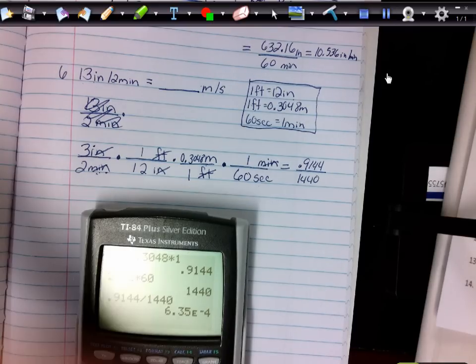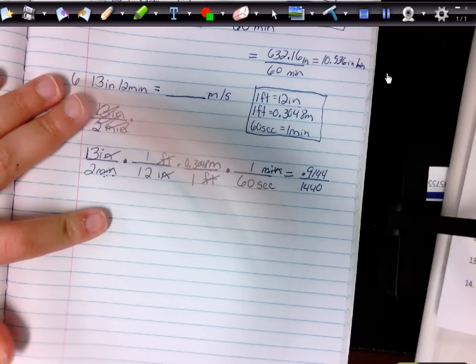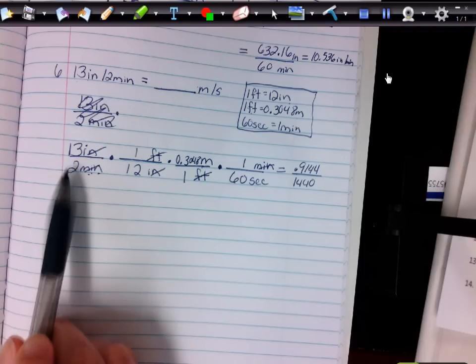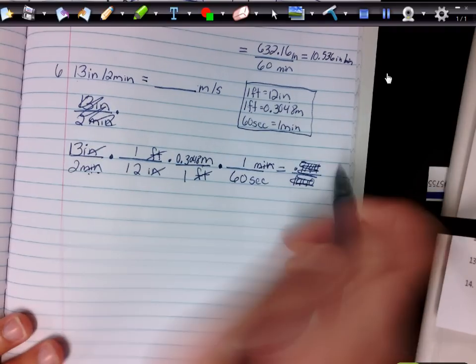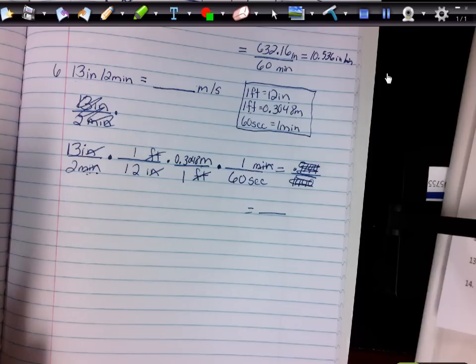Sorry, I messed up here. This was not 3 inches, it was 13. That's where I went wrong right there. Make sure you put 13, so this is going to be different when we multiply. Let's start over just with the multiplying.